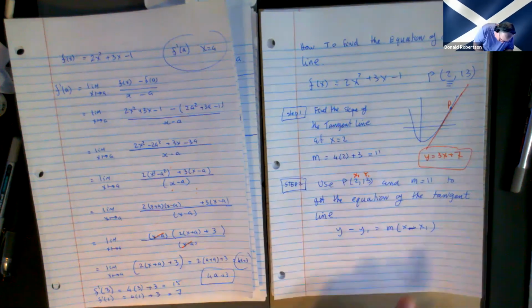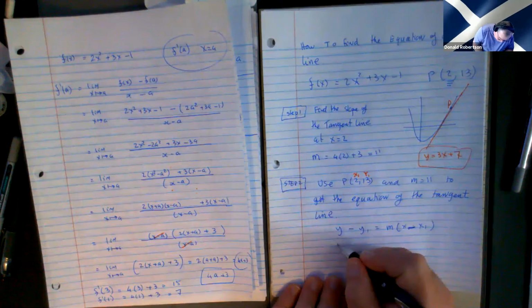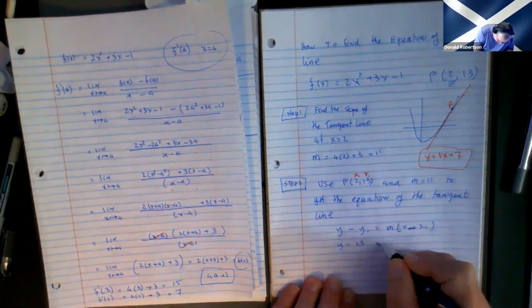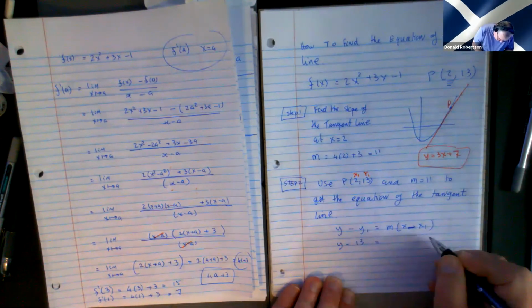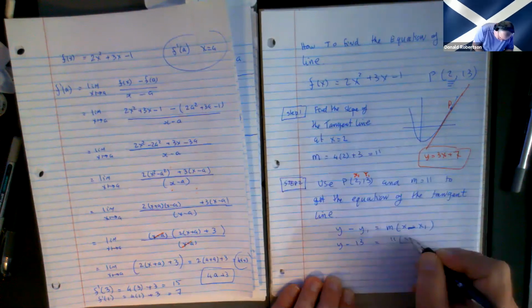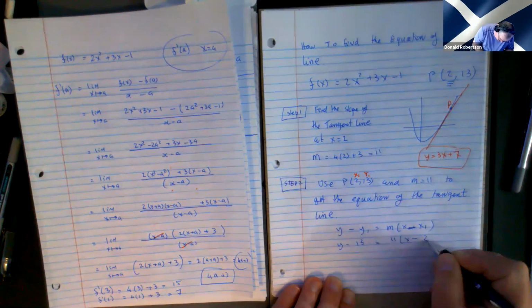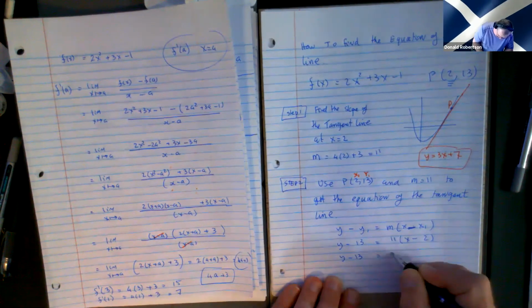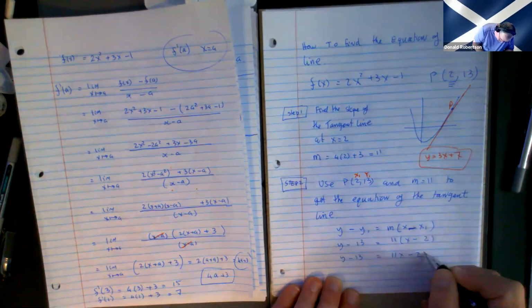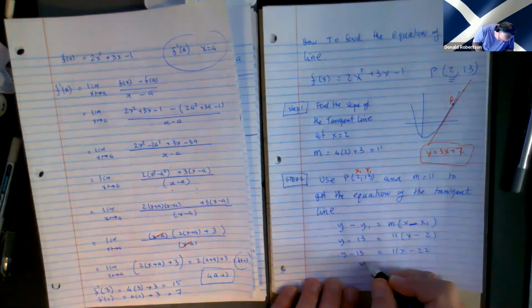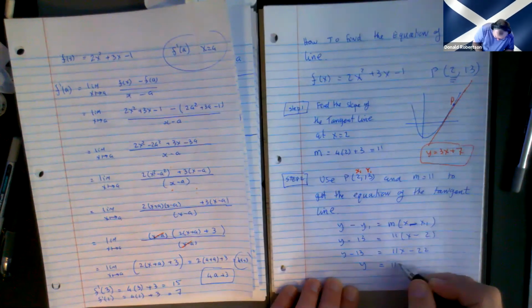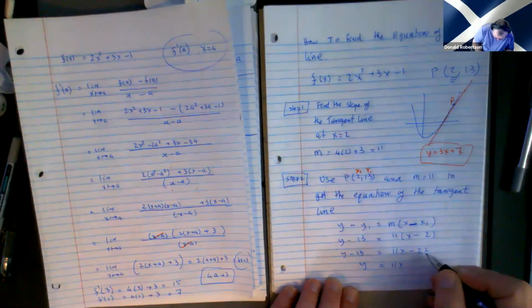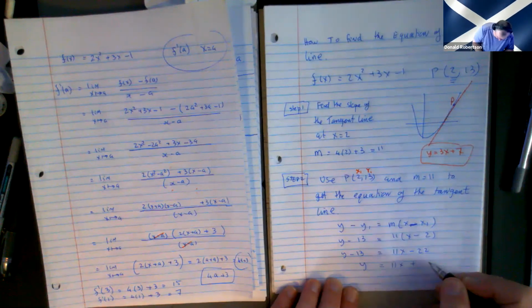So it's going to be y take away 13 equals, a slope of 11, x take away 2, and that becomes y minus 13 equals 11x take away 22, and that becomes y equals 11x, add 13 to both sides, plus 9.